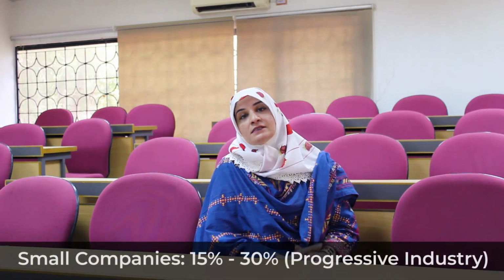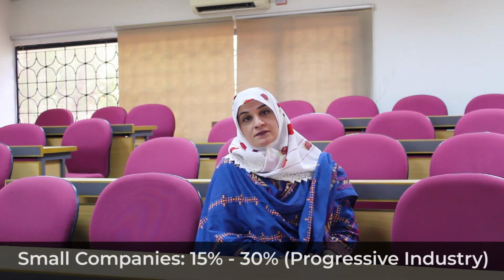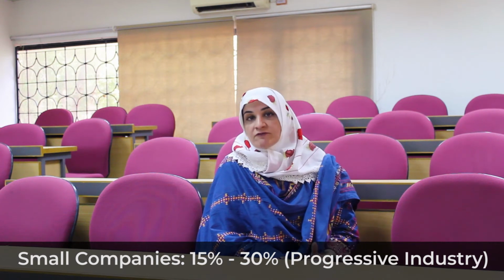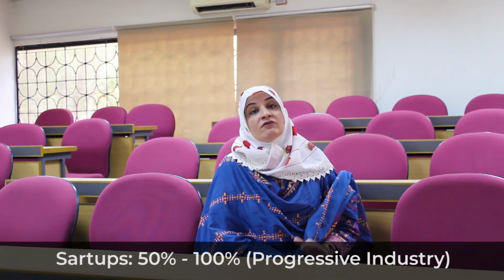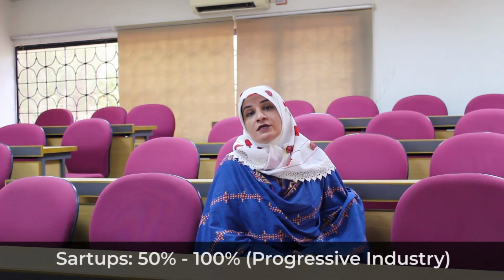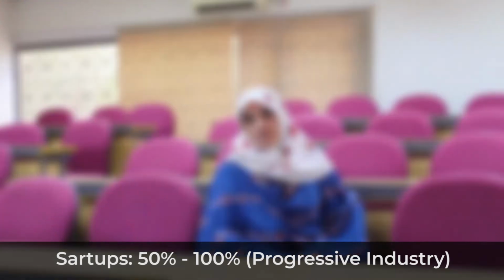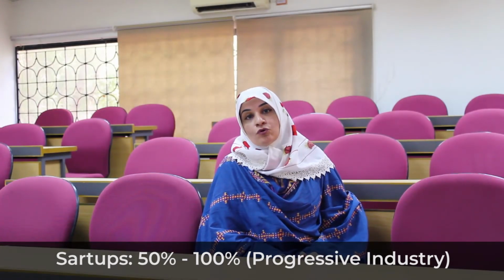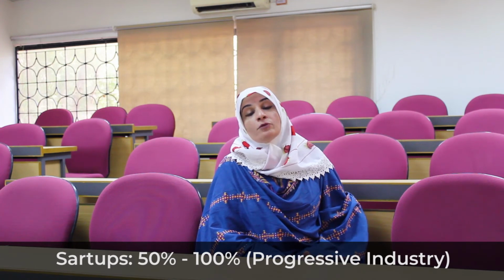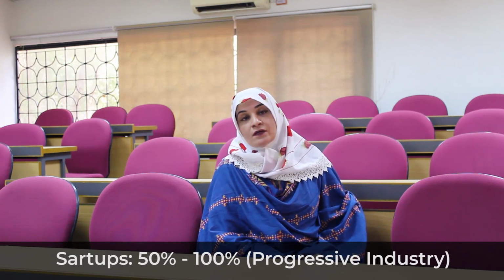For small companies, it could be 15 to 30%, and any score smaller than that would be considered a poor industry. And similarly for startups, the CAGR value score is even much larger. So the range here would be from 50 to 100%. And a startup coming up with a score less than 50% will not be considered a progressive industry.